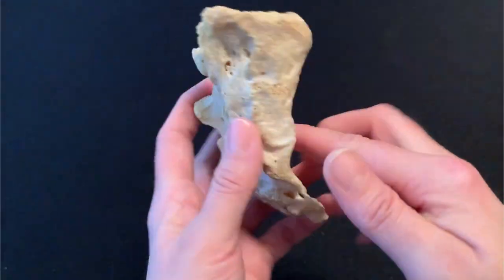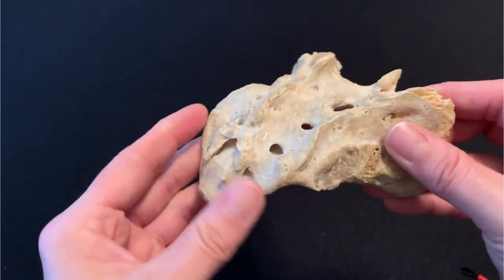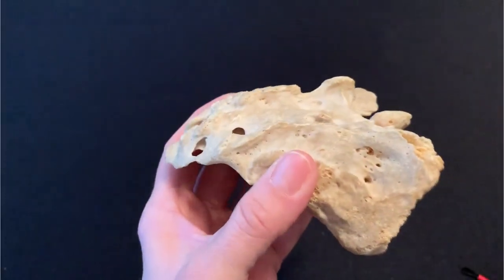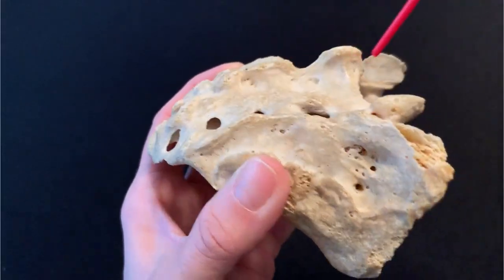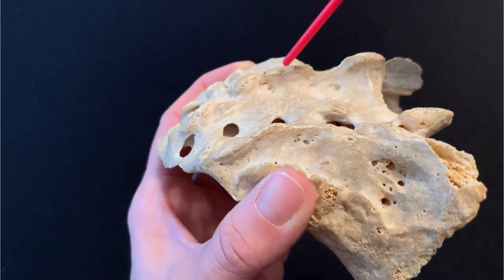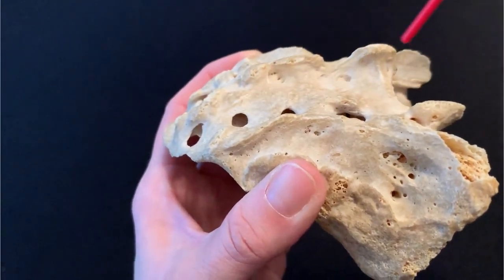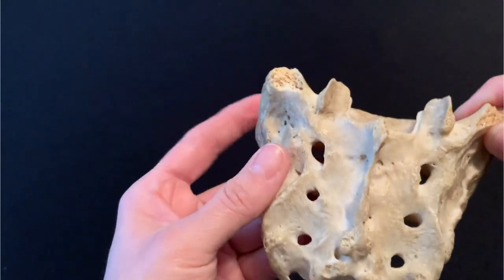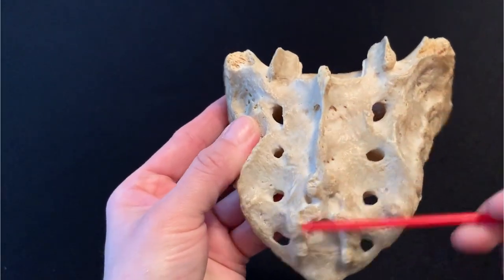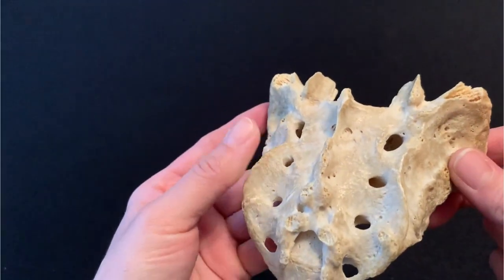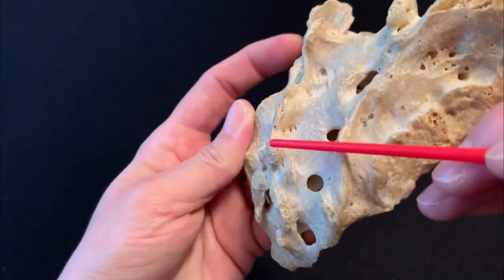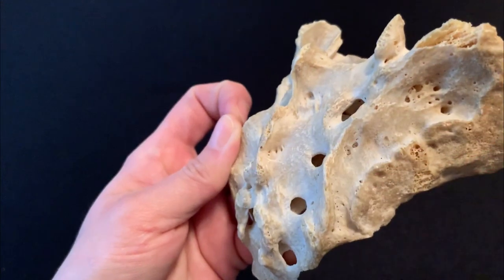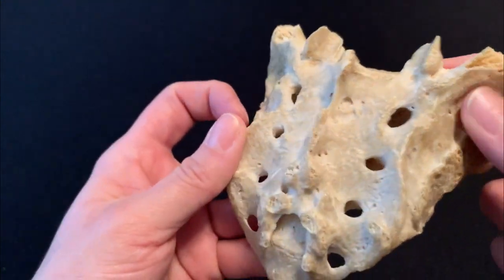If we look at that posterior side, I'm going to turn this on its edge here, we can see that there is a ridge along the center of the sacrum on the posterior side, but it's divided into multiple little peaks, almost like little mountains on the mountain ridge itself. As a whole, that entire structure is referred to as the median sacral crest. And then each one of those individual projections is referred to as a spinous tubercle.